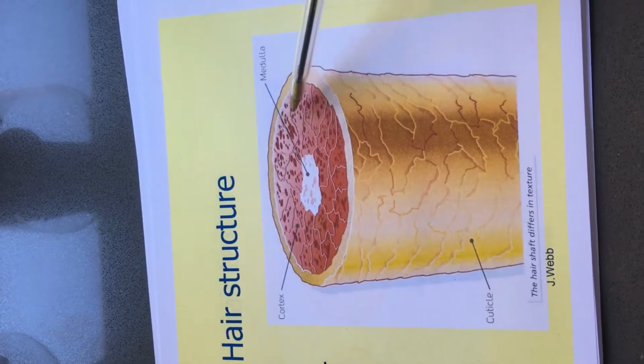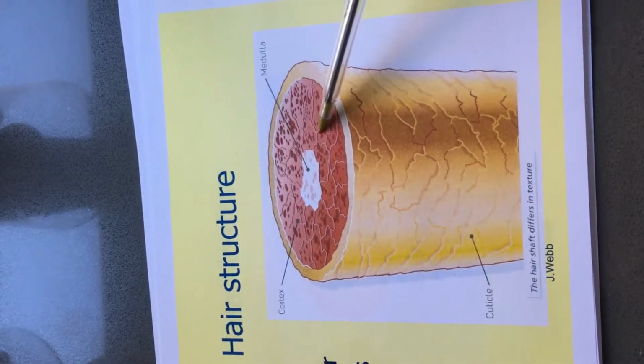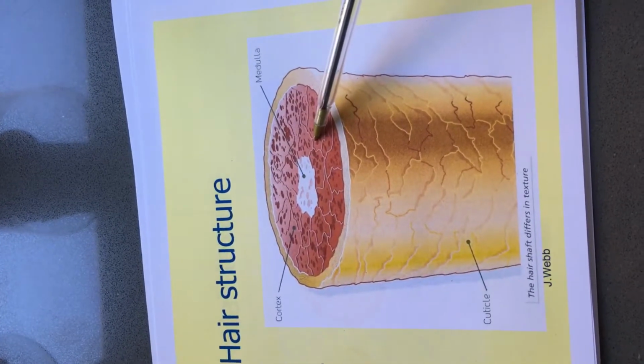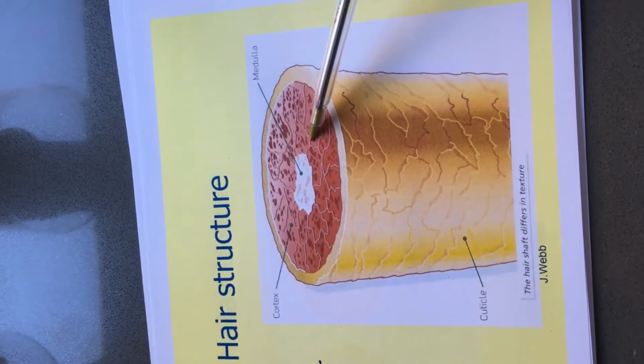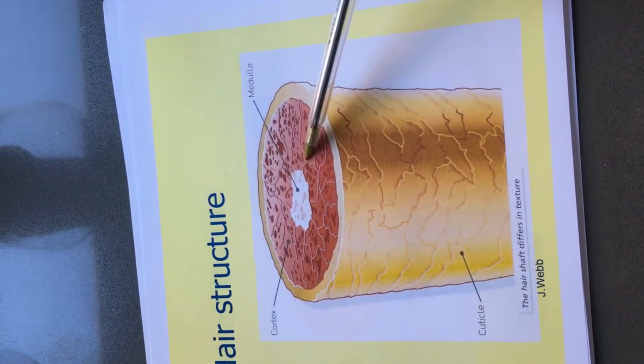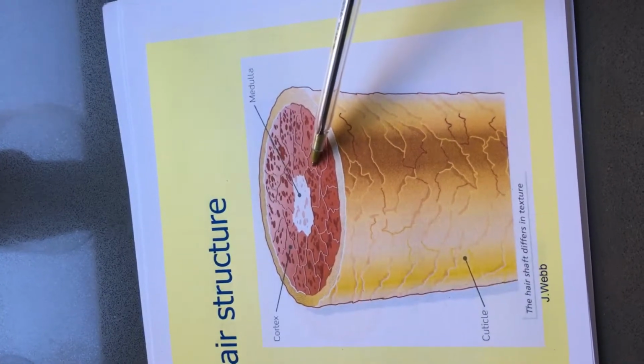Also, we've got here, these dotted bits are pigment. Can you remember the name of the pigment that's found in the cortex of the hair? Key things are eumelanin and pheomelanin. Remember that eumelanin is black and brown and pheomelanin is red and yellow.